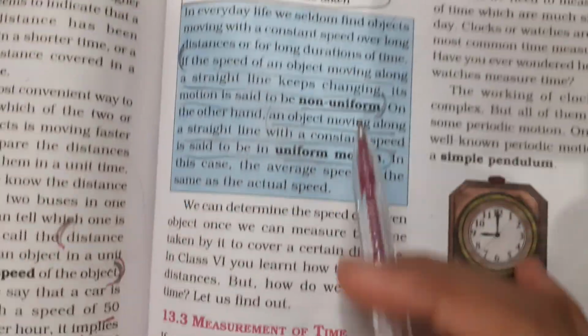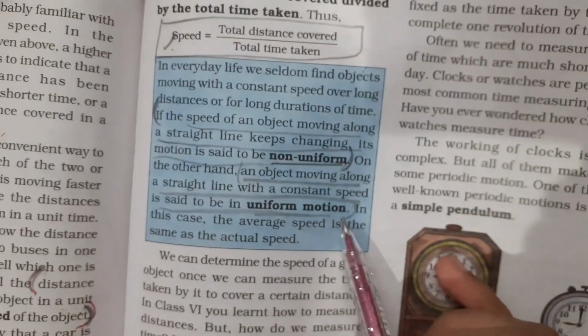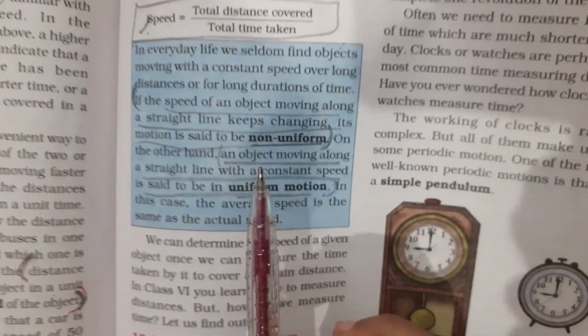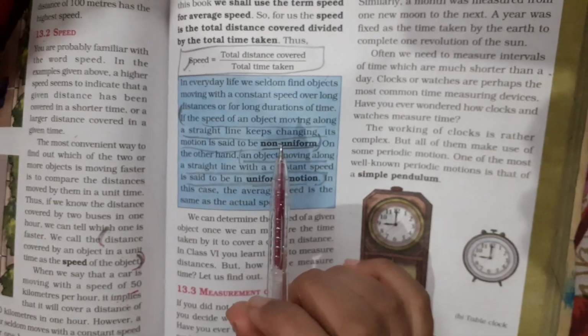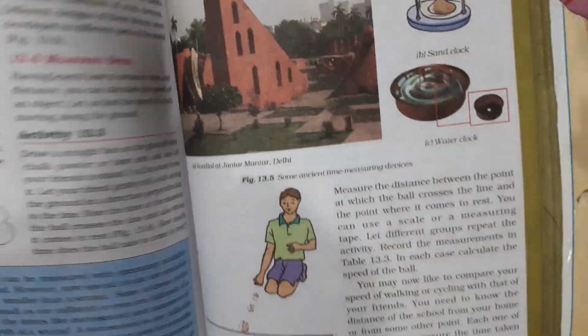Okay, now let's come to this main point. Here we are going to learn about non-uniform and uniform motion. It is very important because in the next topic we are going to make graphs for these.